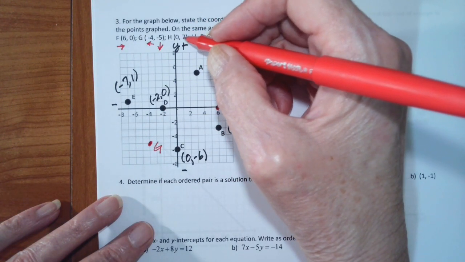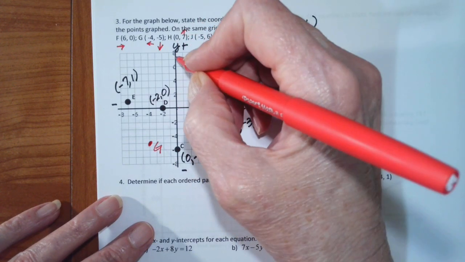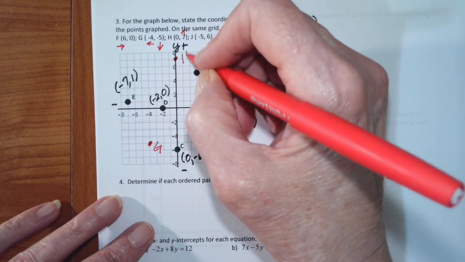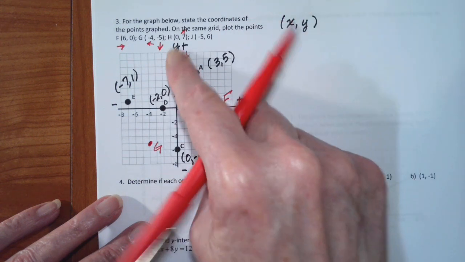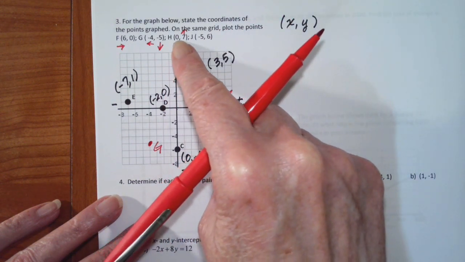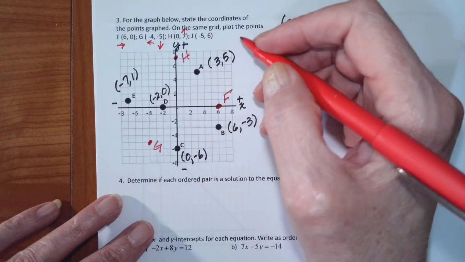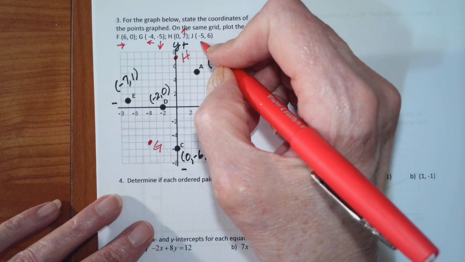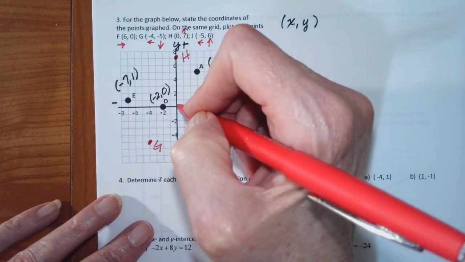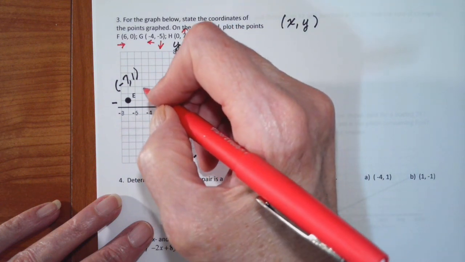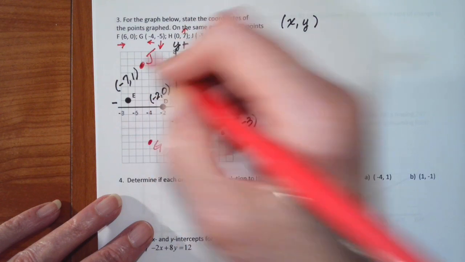For H, I don't go left or right at all, but I do go up 7. So this is my point H. Notice it's on the y-axis, so the x-coordinate is 0. This is on the x-axis, so the y-coordinate is 0. And then our last point, J, the -5 tells me I go 5 to the left and up 6. So from the origin, 5 to the left and up 6, and there is my point J.